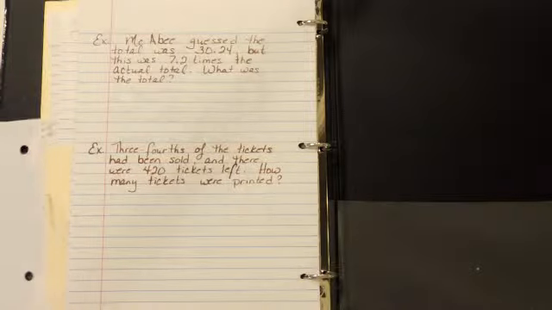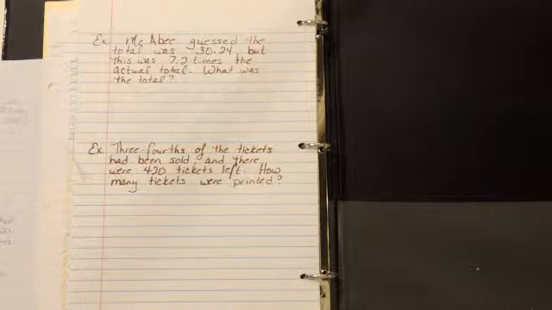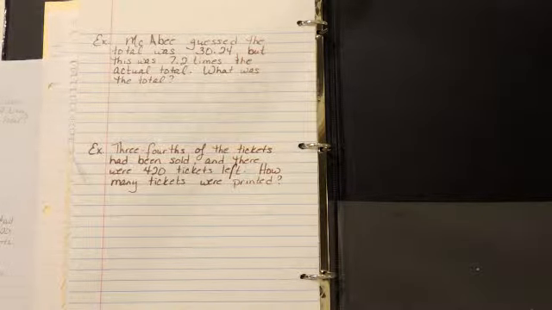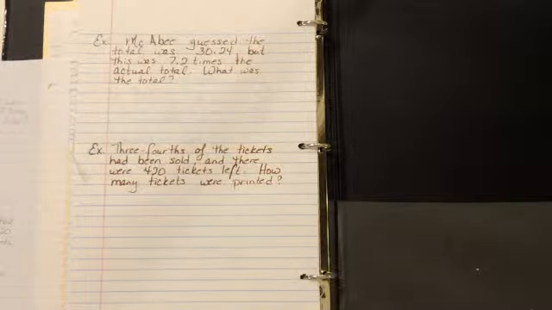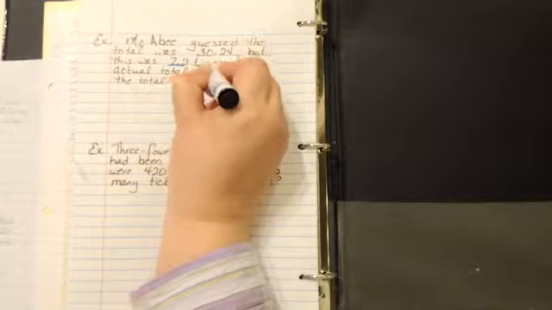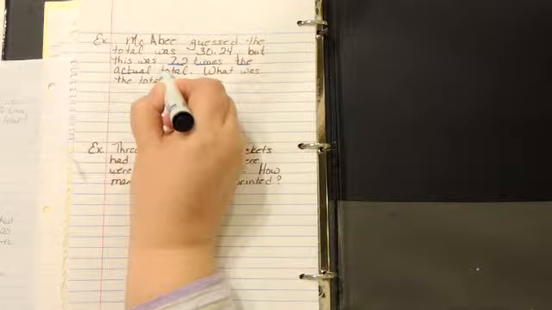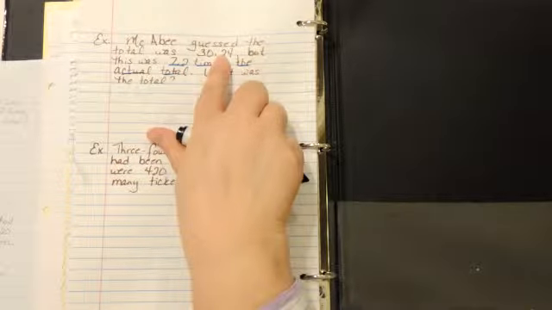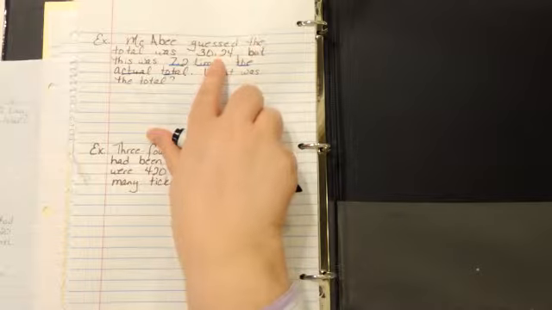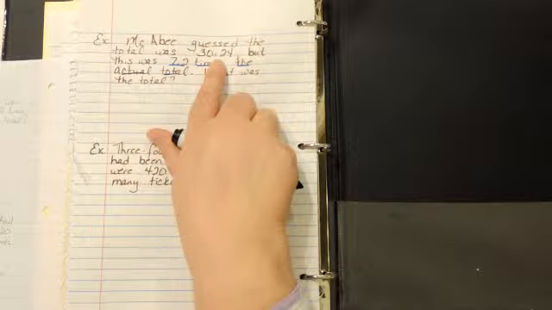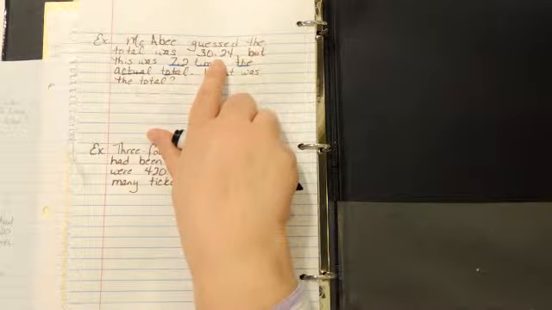Okay, let's try a couple more. Maccabee guessed the total was 30.24, but this was actually 7.2 times the actual total. What was the actual total? Okay, so this number is 7.2 times the actual total. That means this number is considerably greater than the actual total. So our answer is going to be smaller than 30.24, right? These are the kind of things you need to think through so you know if the answer you come up with is reasonable.